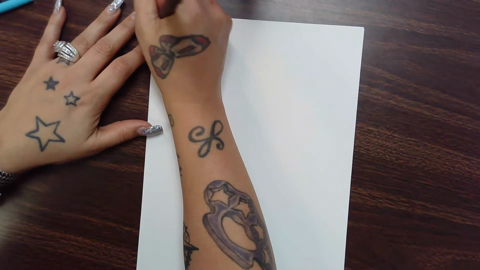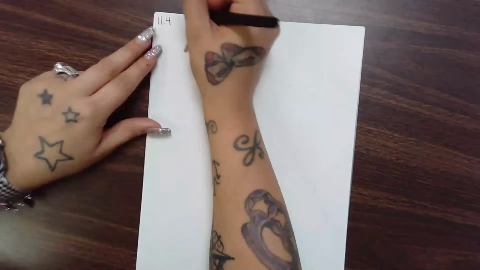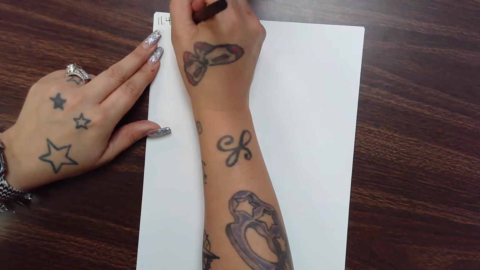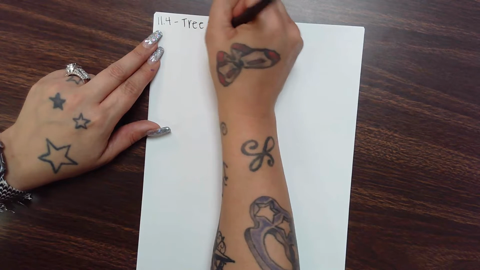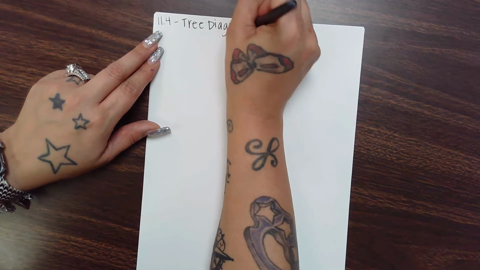Okay, so we are going to do, if this will go away, we're going to do 11.4. That is my marker that's dying that I need to throw away. I was just saying how this 11.4 is very simple.